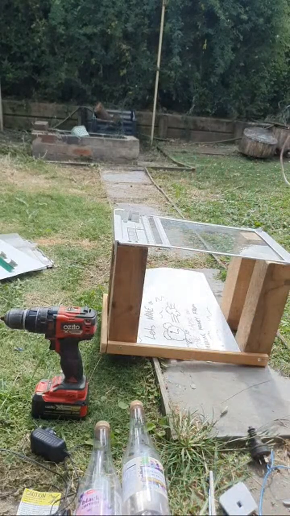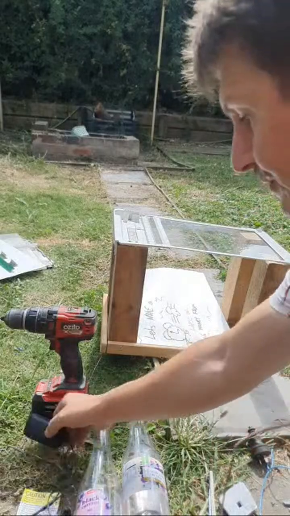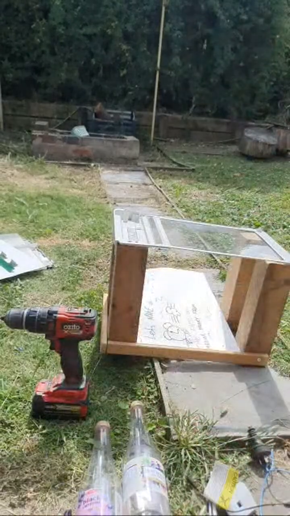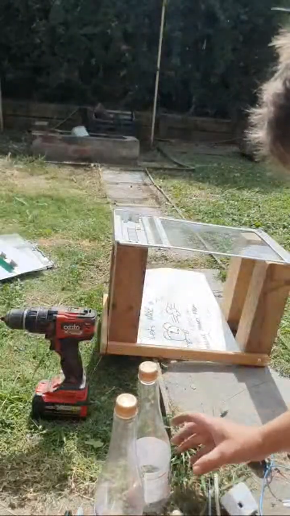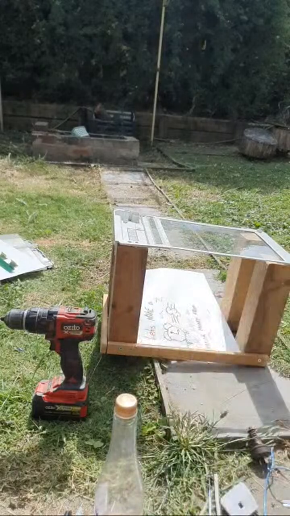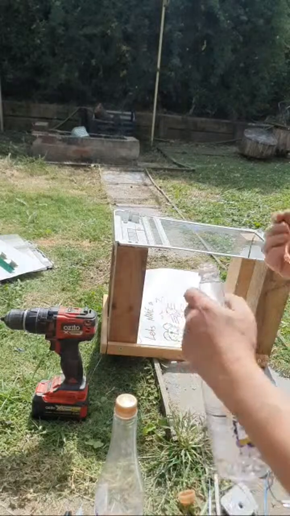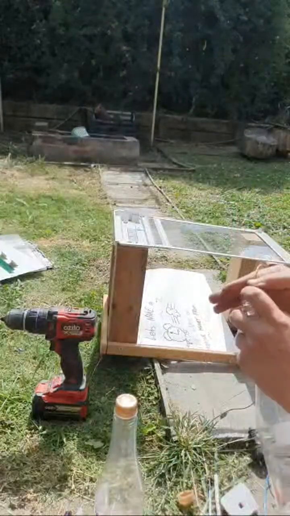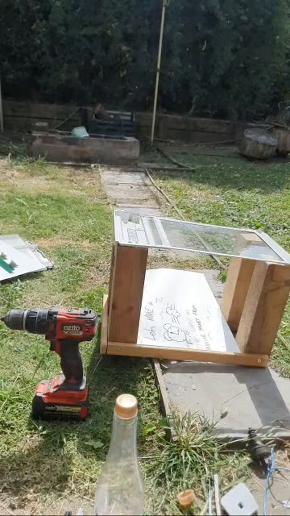Right, here goes. So I've got this. Now, where's our transformer? All we need to do really is have two containers. We have a wire going into this one. I'll show you kind of how it works. Wire going in here. Alright, and that'll go to the transformer.